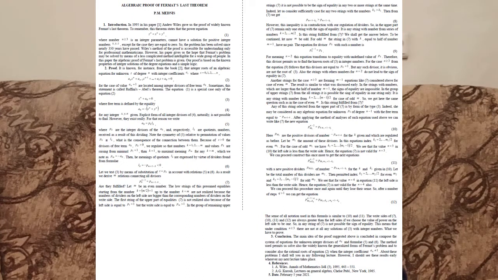The method used permits us to solve also the widely known generalized form of Fermat's problem, and to consider also the rational proof of equation 2 when the integer coefficient a sub 1 is not equal to 1. About this problem I shall tell you in my following lecture. However, I should see these results early, whenever my next lecture takes place.